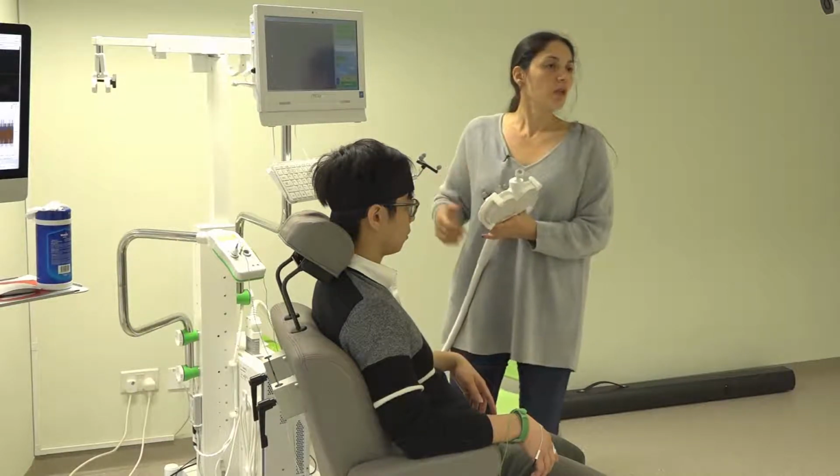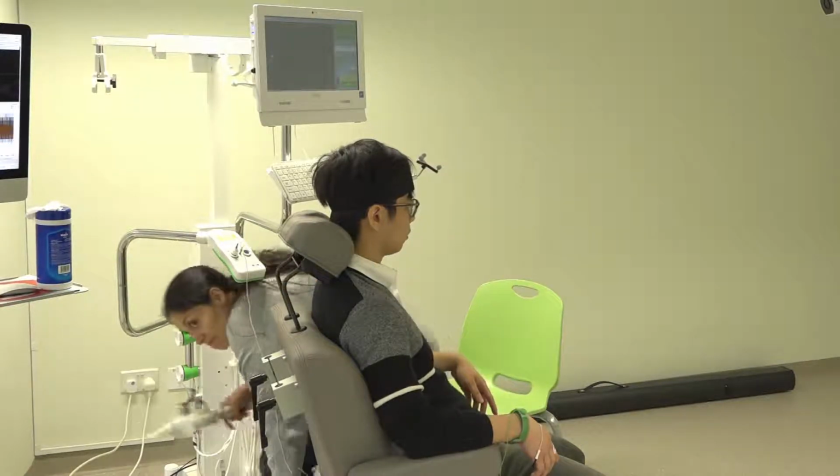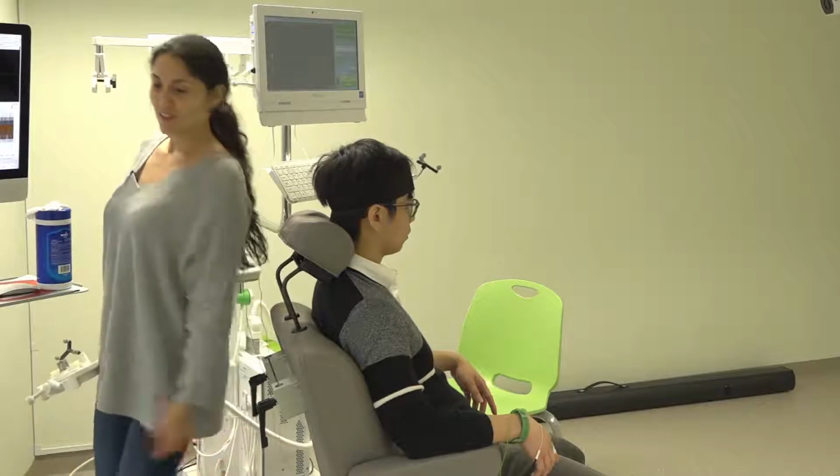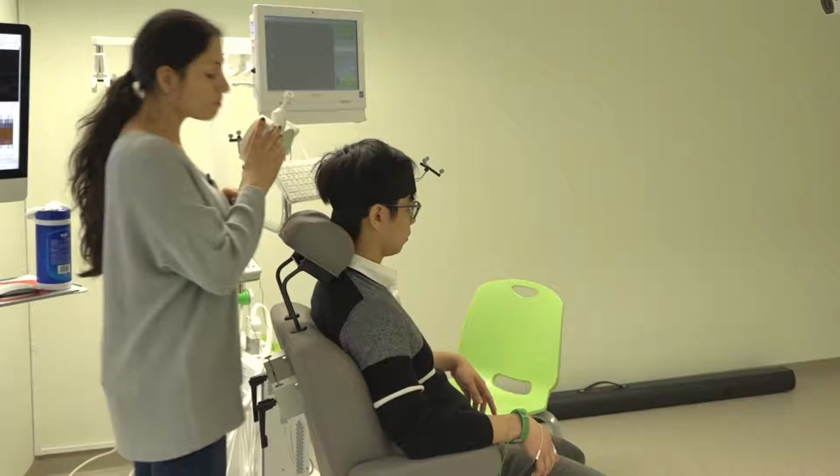And then you see if you can get some response from the motor cortex.